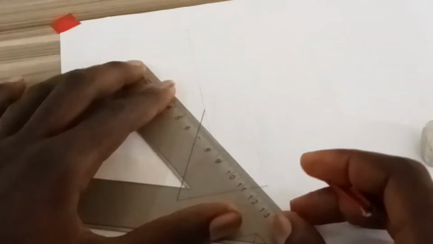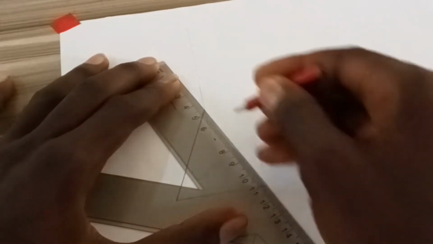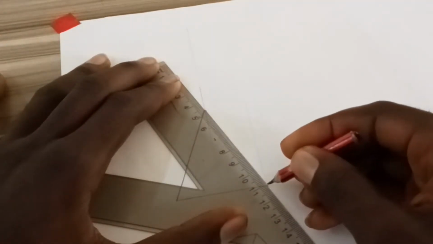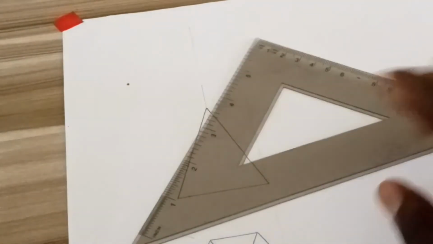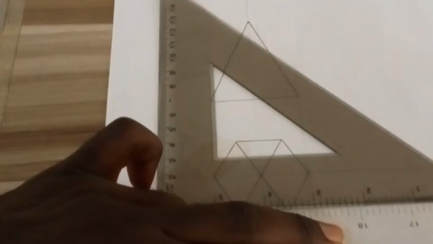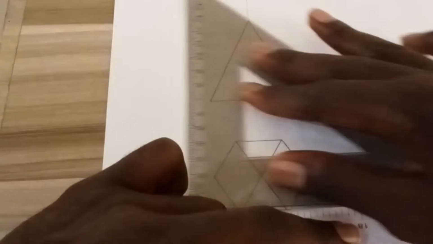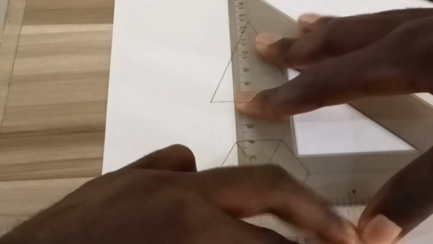Alright, so nice and smooth, we'll draw our front elevation, which is simply just a triangle, with thick lines, please, thick lines, because obviously we can see that the front elevation of a hexagonal pyramid is a triangle. Since we can see that, it has to be drawn with thick lines.